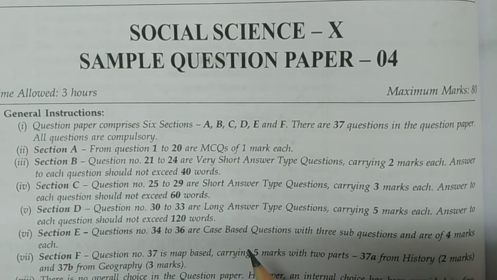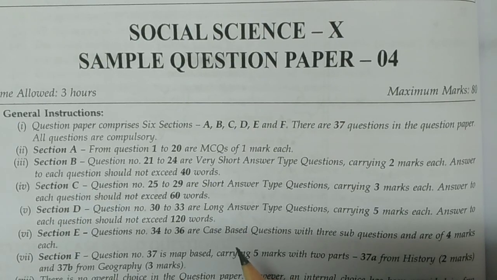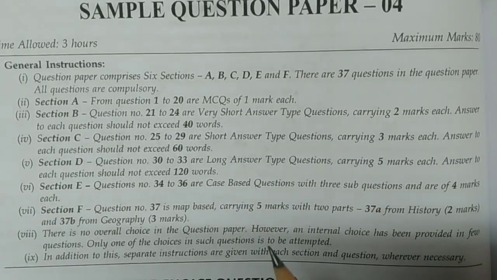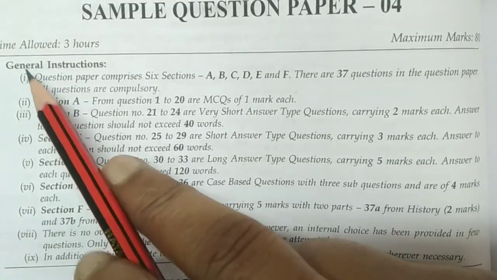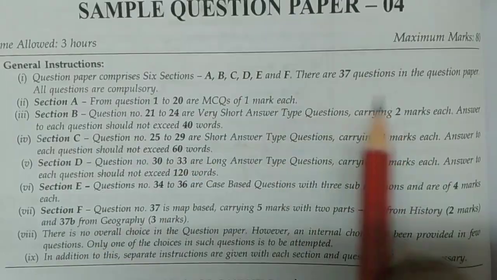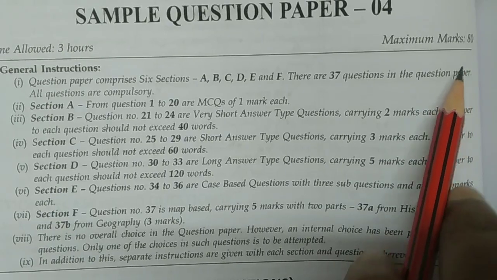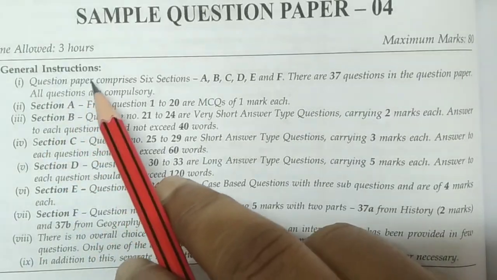From here, it's based on the latest general instructions. We will complete all these general instructions first properly, and then we can go to the questions and answers. You know that the time allowed is 3 hours and the maximum marks is 80. It's given here as general instructions.